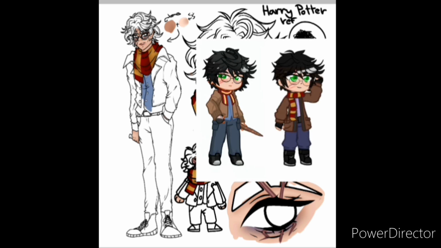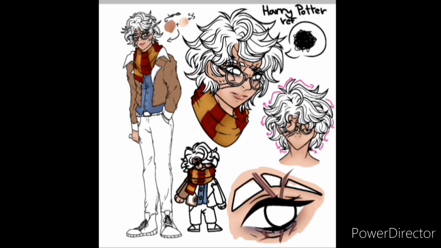Yeah, you can see me looking at my actual Gacha design of Harry that I made, the one in Gacha Life 2 and the one in Gacha Club, and I use that as color reference for this. But I've always imagined him like this.